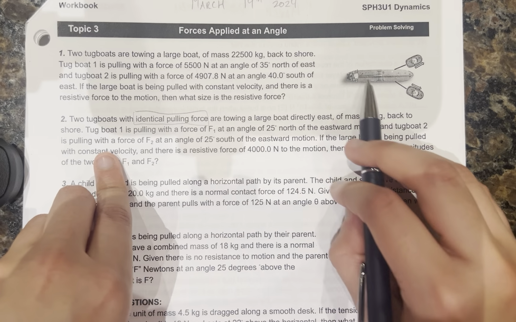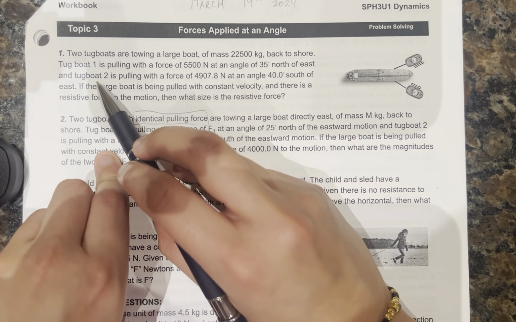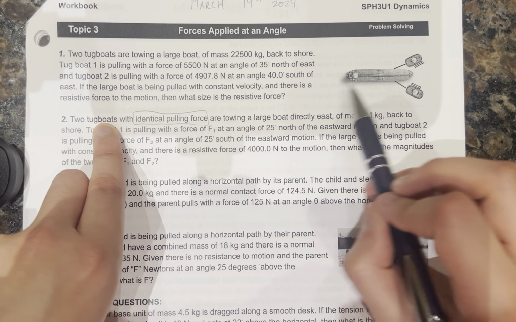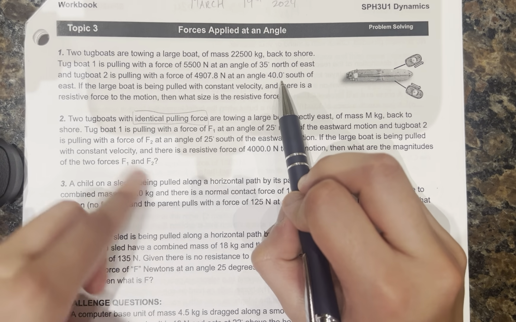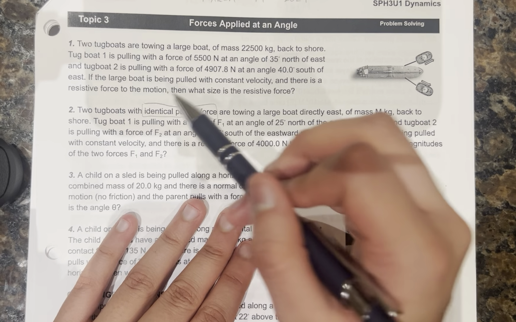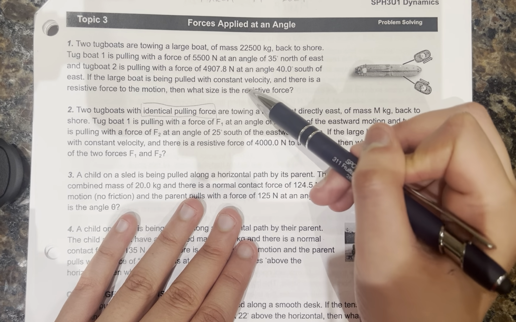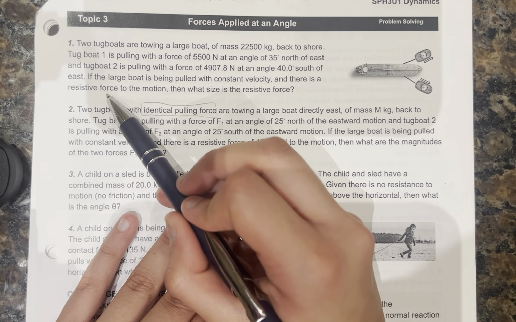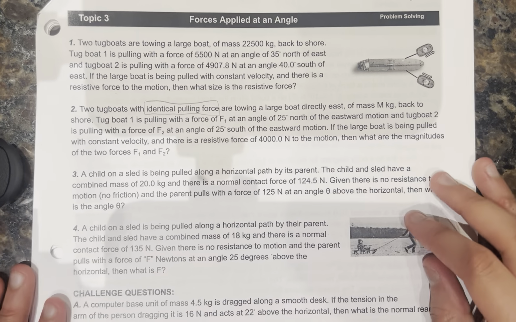pulling on the main center boat, and it tells us the angle it's being pulled at, and then the same thing for the force that tugboat 2 is applying on the main tugboat, and the angle it's being pulled by. It also tells us that the boat is being pulled at a constant velocity, and the unknown of this question is the resistive force. So what we're trying to find is the resistive force acting on the boat.